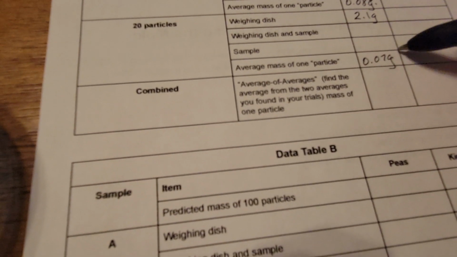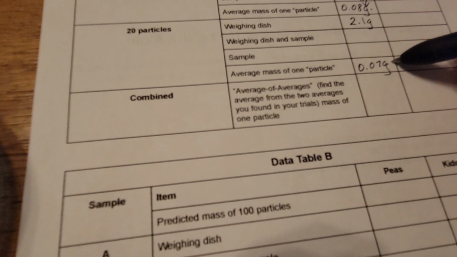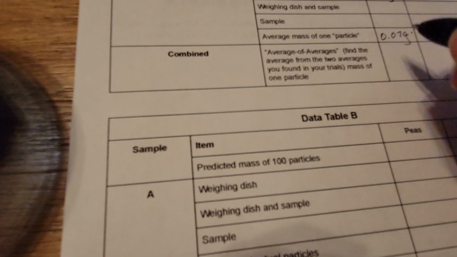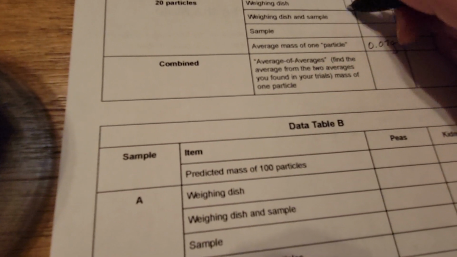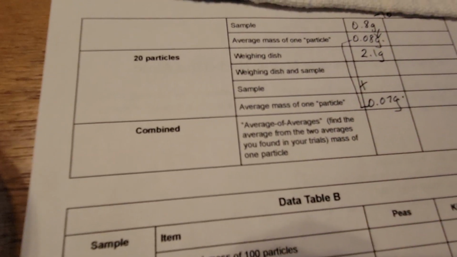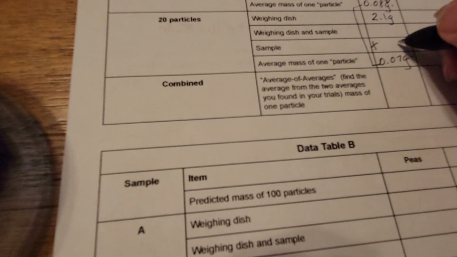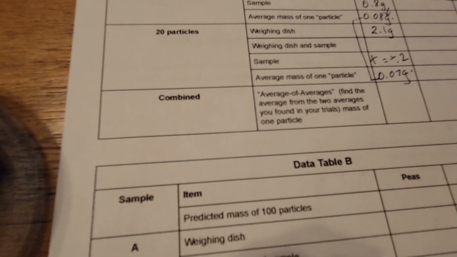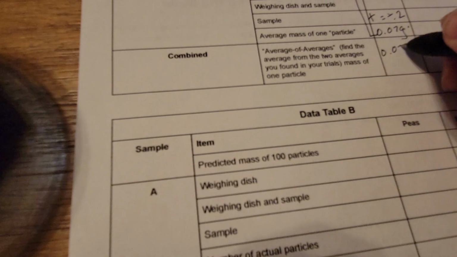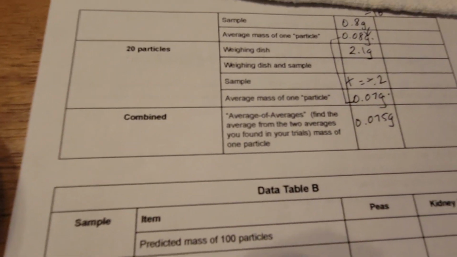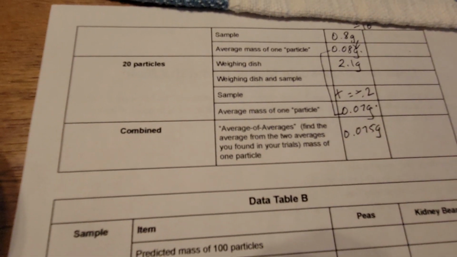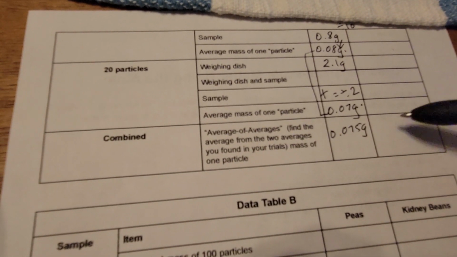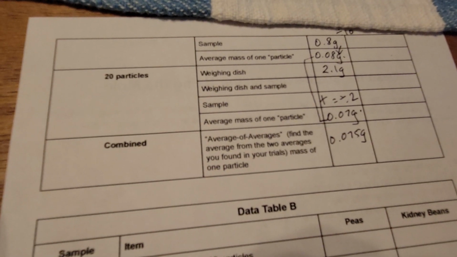I take these two numbers and add them together, which gives me 0.15, and then divide by 2. That answer gives me 0.075 grams. That's the average from the two different experiments I did, first with 10 particles and then with 20 particles.